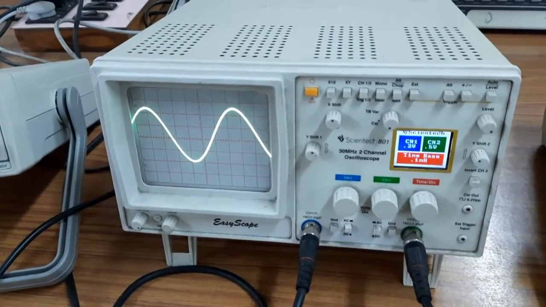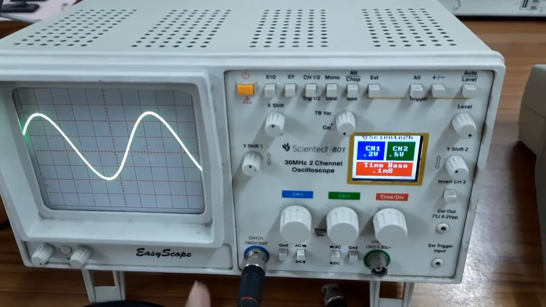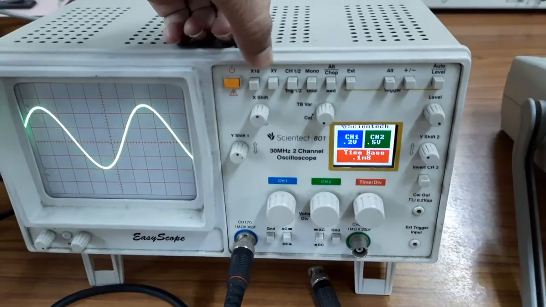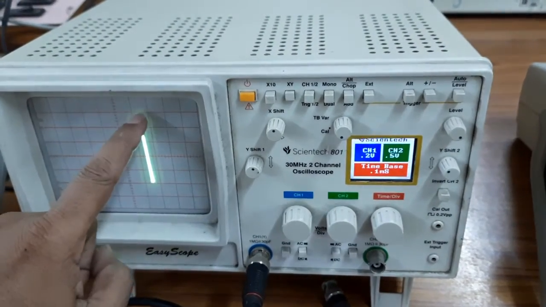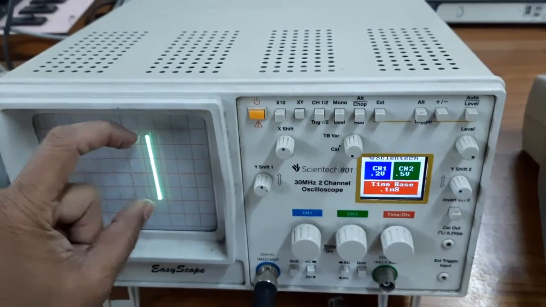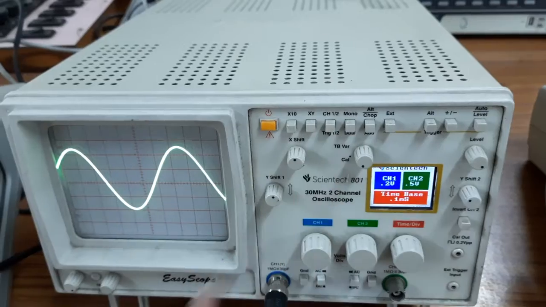Now I want to tell you something about the knobs of the CRO. Just follow. The signal is connected in channel 1. Here it is written XY. XY means if we press this one, we get a vertical line, and from that we can measure the maximum to minimum amplitude.